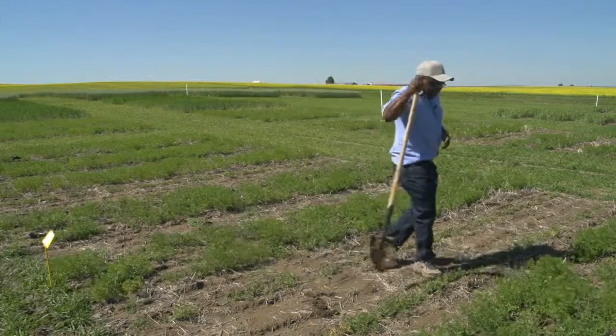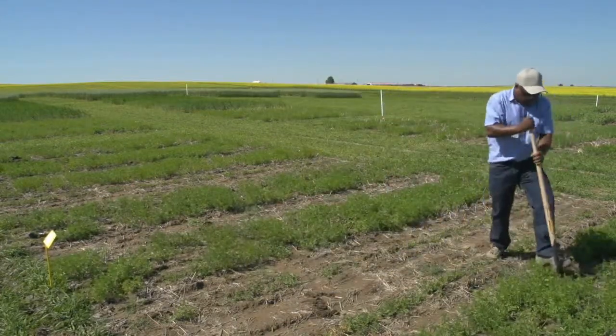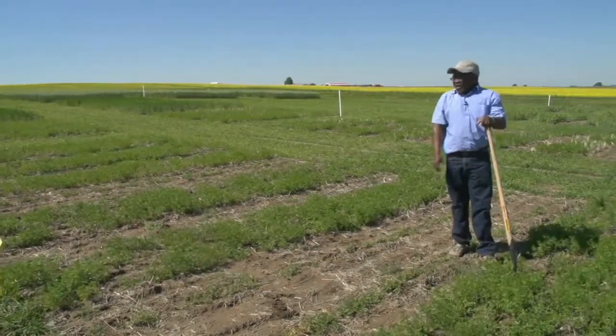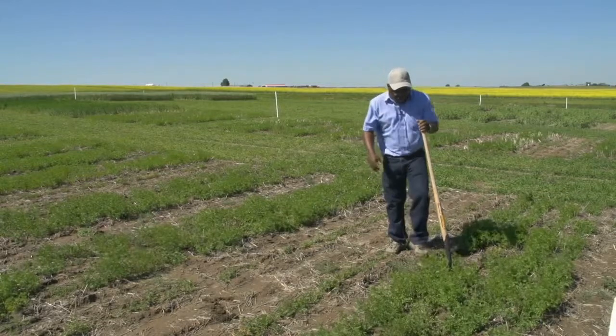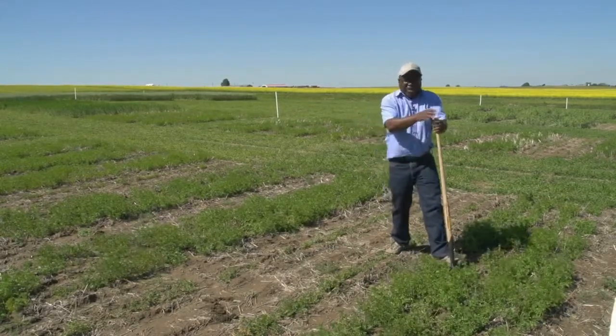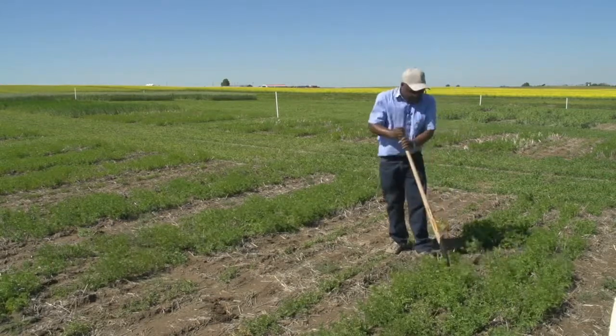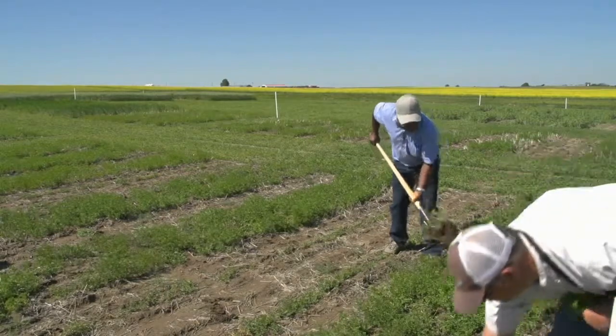So let me start here then and see. When you're digging the plants for nodules, of course, you don't just pull them out like that. You'll be stripping the nodules. So you actually dig around the plants, dig deep down and get the root at the bottom. Okay?